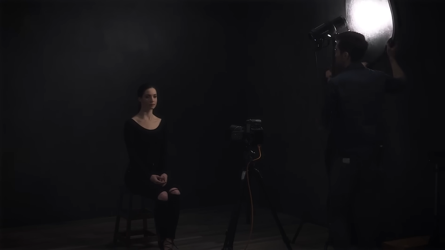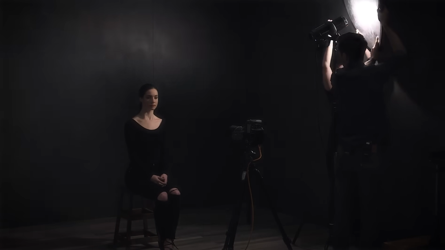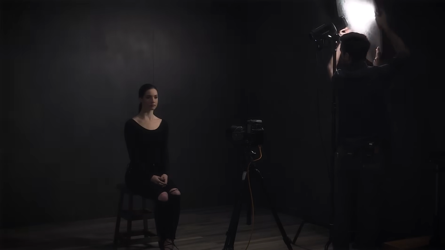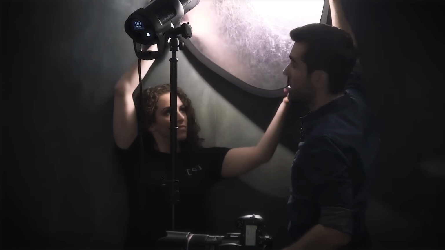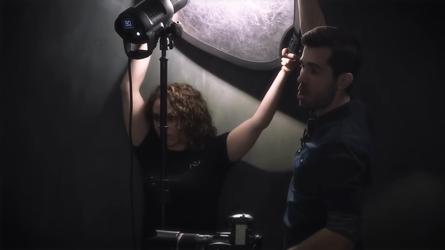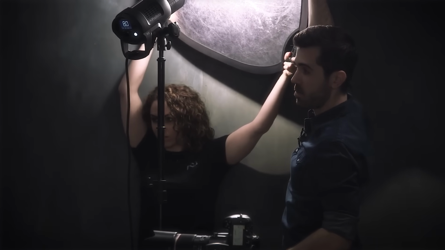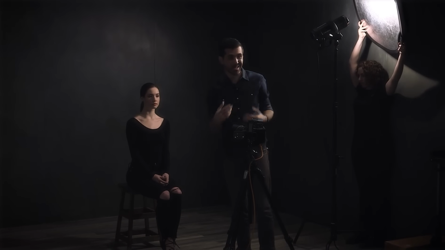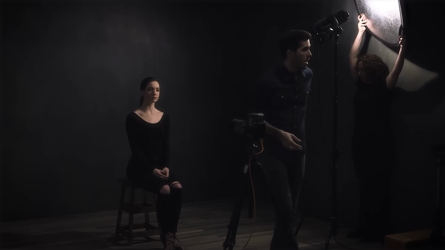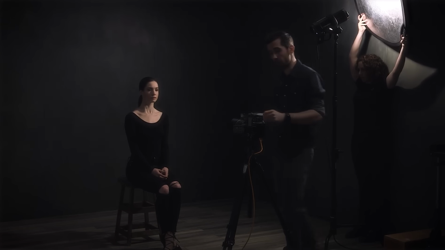Great. Now, the thing about hand holding this is you end up getting a lot of variety, so you want to make sure the person holding it really knows how to point the light. But you can see how we can angle the light, and it really changes the quality of it depending upon how it moves around. You'll also notice it's pretty hard right here, but it's a little bit softer. And we're also going to lose quite a bit of light when we do this.